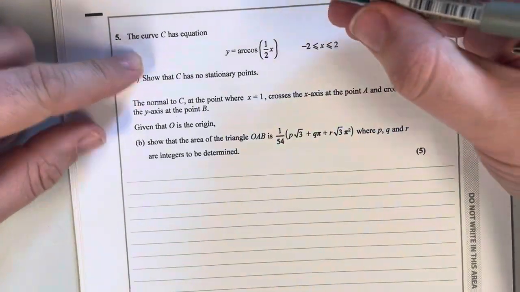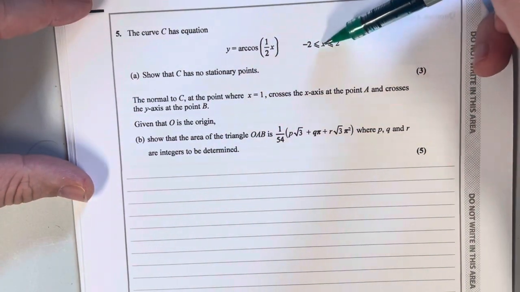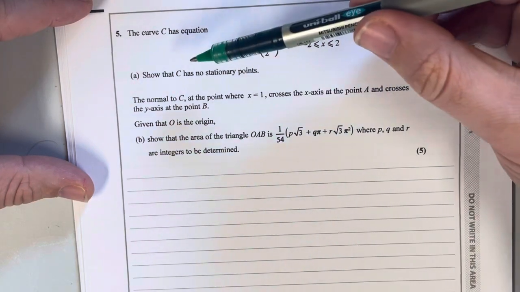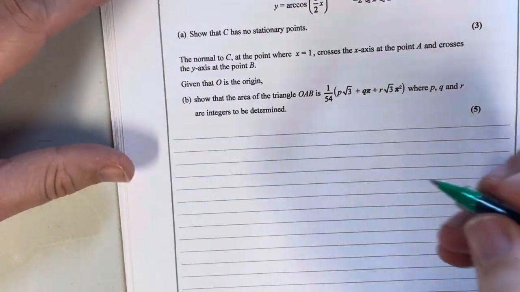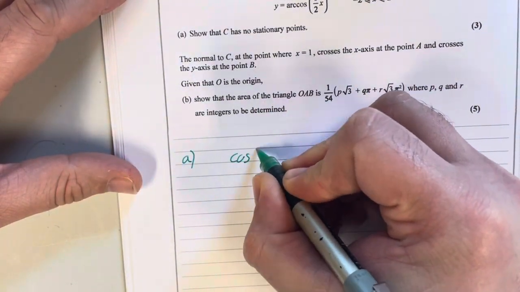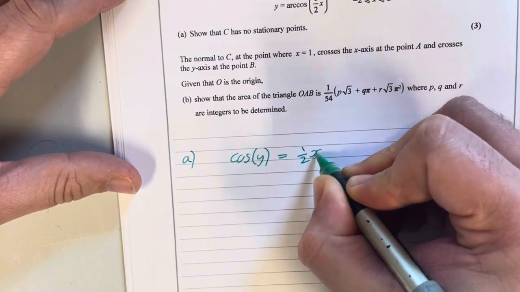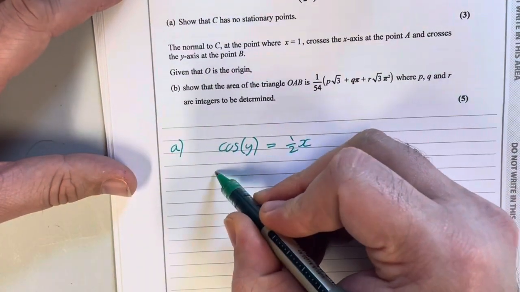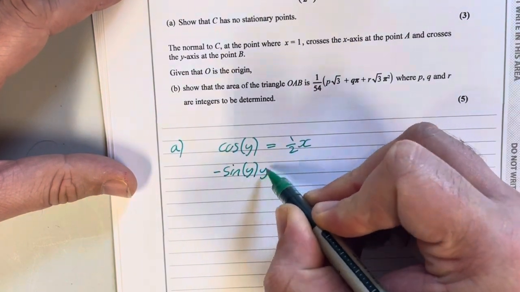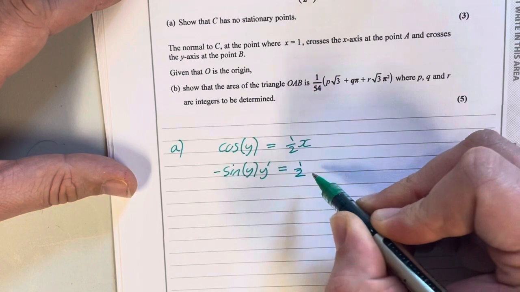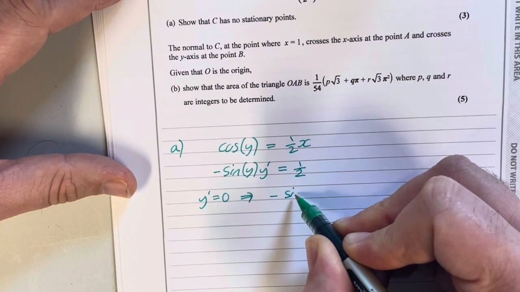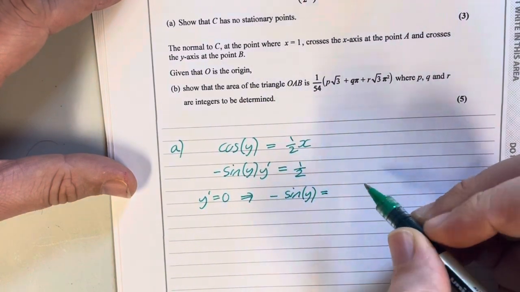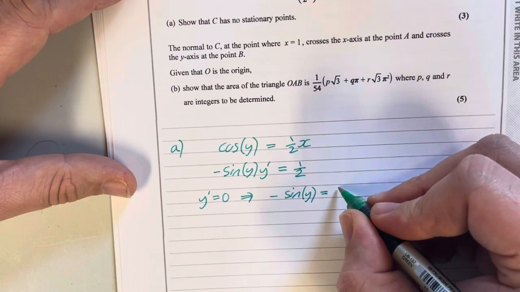Question 5. The curve C has this equation, y equals arccos of a half x, and we're told x lies between minus 2 and 2 inclusive. Show that it has no stationary points. Okay, so first of all, I'm going to cos both sides. So I get the cosine of y is equal to half x. Differentiate both sides with respect to x. So that's minus sine of y times y prime equals a half. Set y prime to equal 0. This implies minus sine of y equals a half.